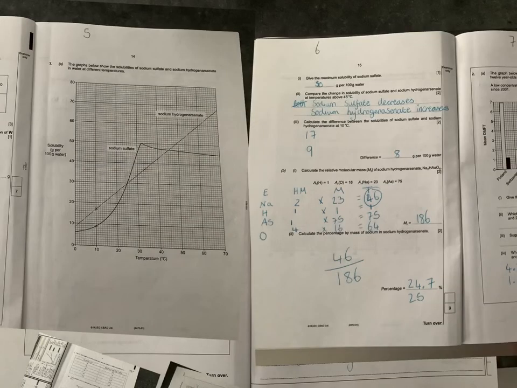Right, final solubility question. The graph shows different solubilities of sodium sulfate and sodium hydronate in water at different temperatures. Give the maximum solubility of sodium sulfate, so where can you get the maximum? That's 50, you can see that's where it peaks. Compare the change in solubilities of sodium sulfate and sodium hydronate at different temperatures above 45, so above 45. Okay, sodium sulfate decreases in solubility, sodium hydroarsenate increases.